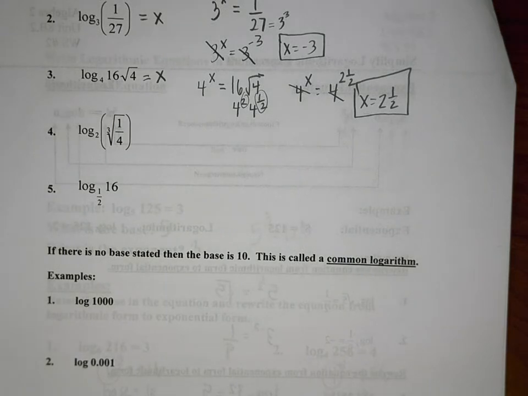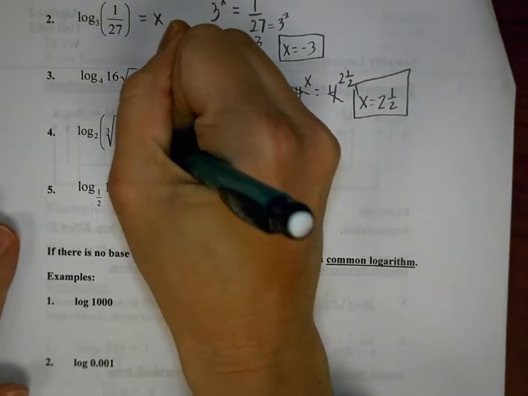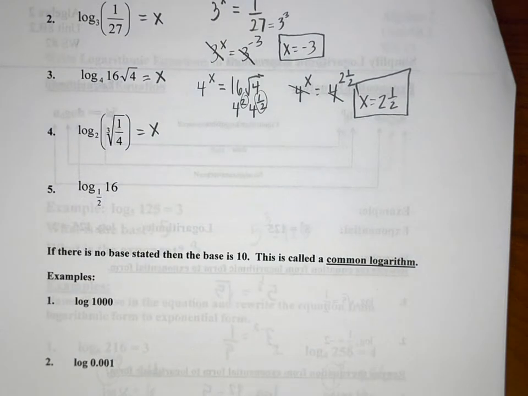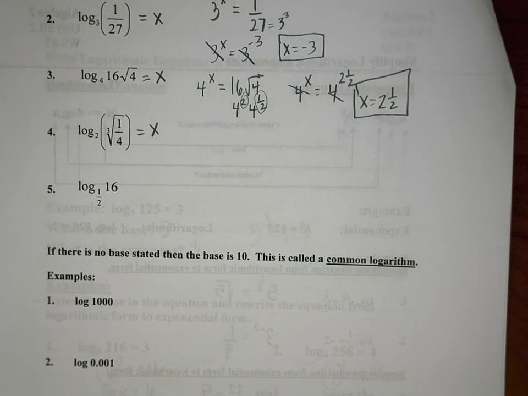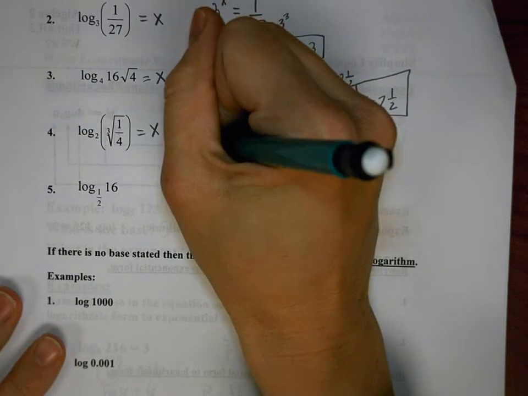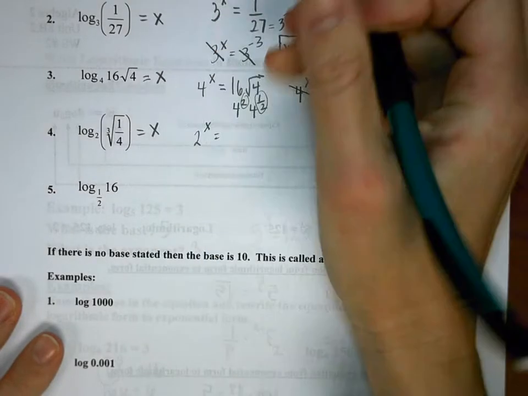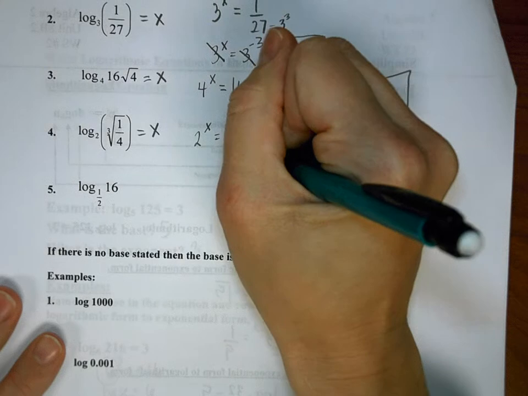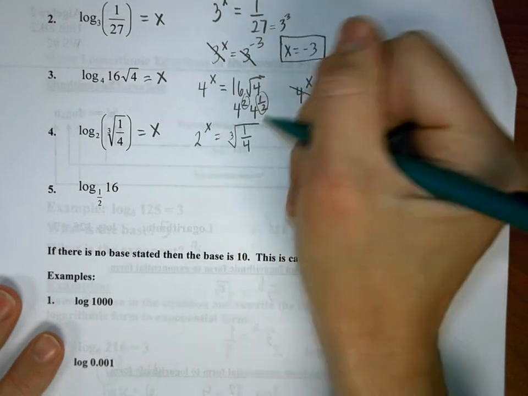Questions? All right, example 4. My first step is what, Samantha? Very good, equals x. Next step is what, Juanita? 2x equals 3 root 1 over 4. Good, 2 to the x power equals the cubed root of 1/4.